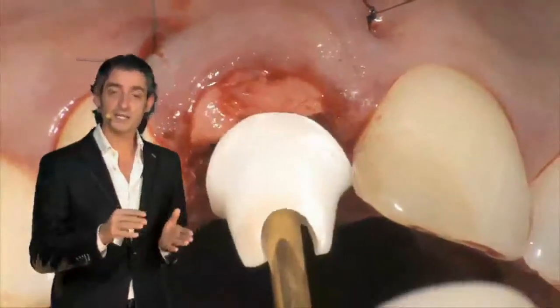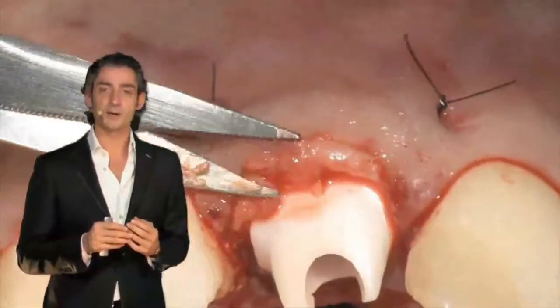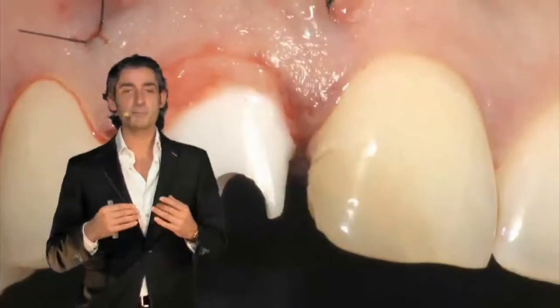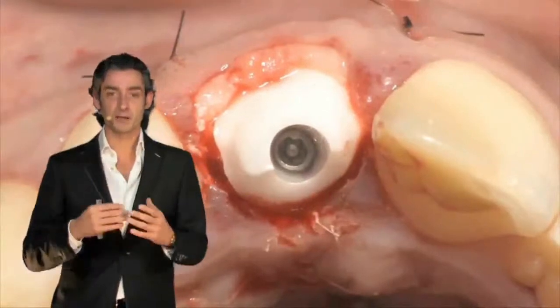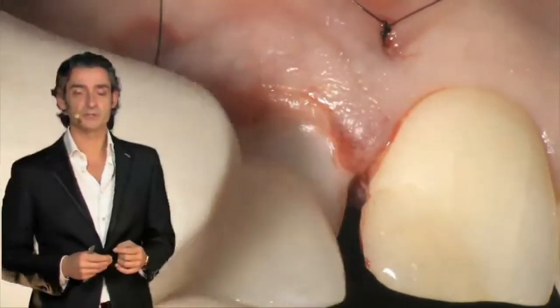And then in this case, this was my final abutment at the time of the surgery. I am removing the excess of the connective tissue graft just before, and then placing my temporary, provisional restoration.